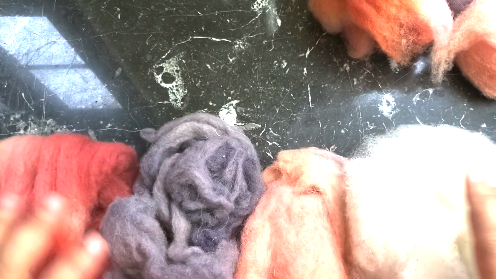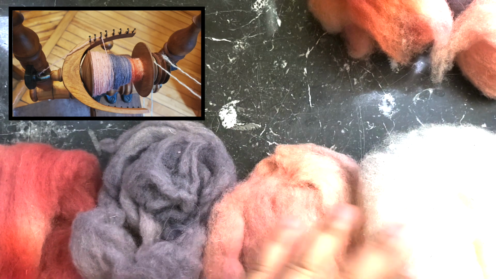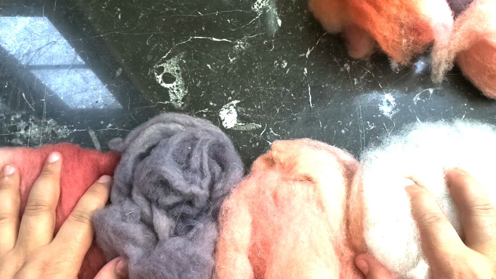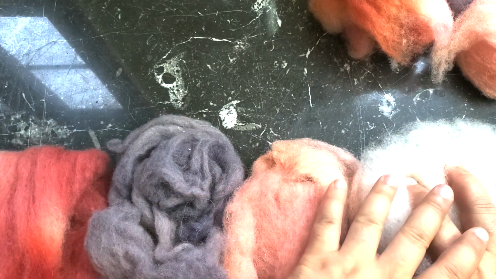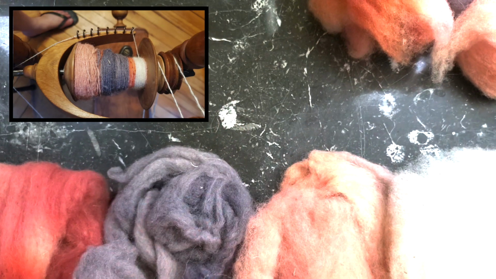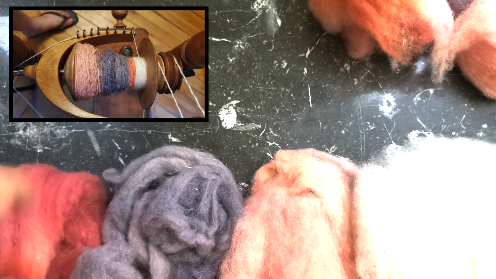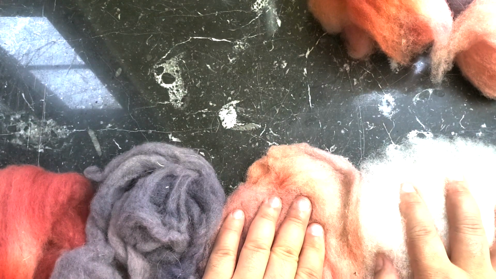I put in sequence red, gray, light orange, and white. So I get 30 grams of every color. I put 10 grams for each, and I'm going to spin 3 bobbins. My first bobbin, I have 10 grams for each color. My second bobbin, I have 5 grams for each color that I'm going to spin: red, gray, light orange, and white.